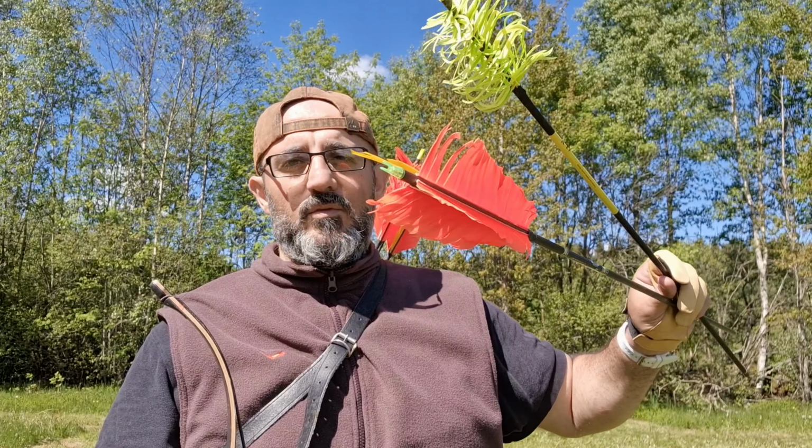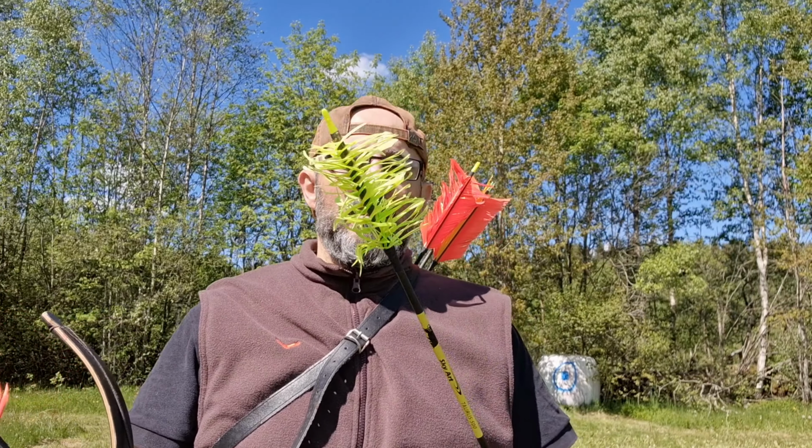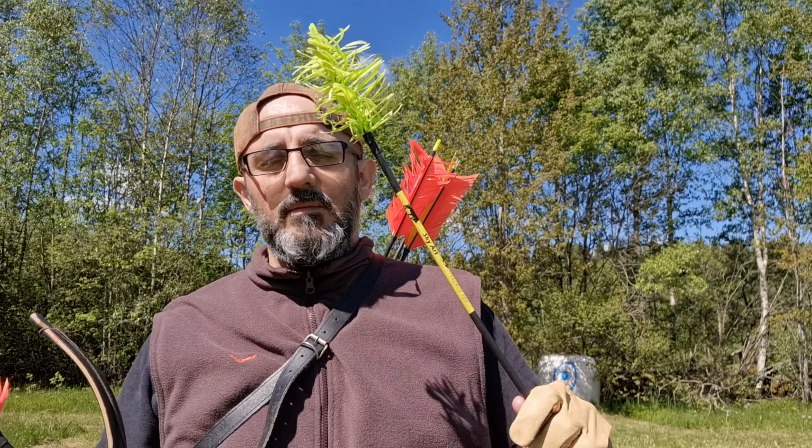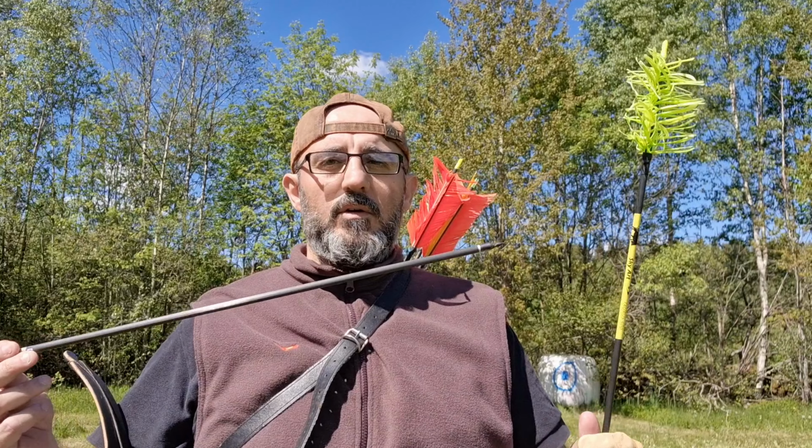Flu arrows, there are two types. This one, the brushed one, and the second one with straight big feathers. How to use them? I'm talking about my personal preference. I use this one for quail and pigeon hunting, and this one I use for a little bit bigger birds like pheasant or goose or ducks.